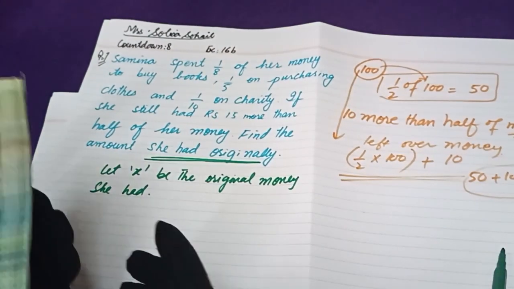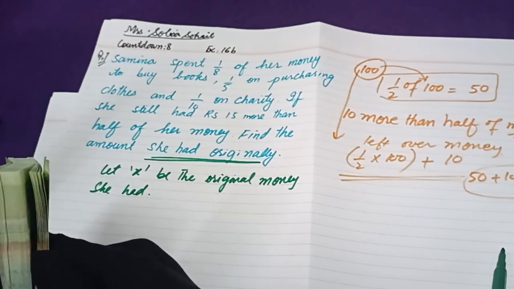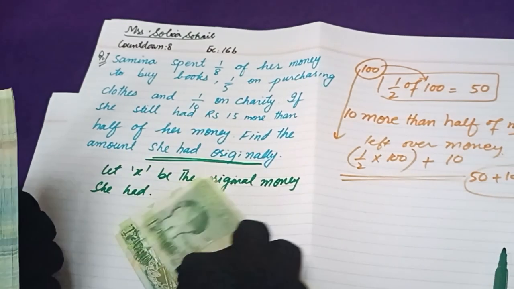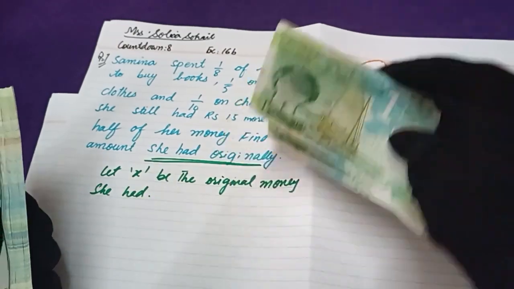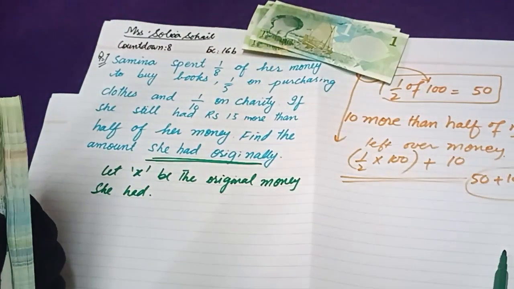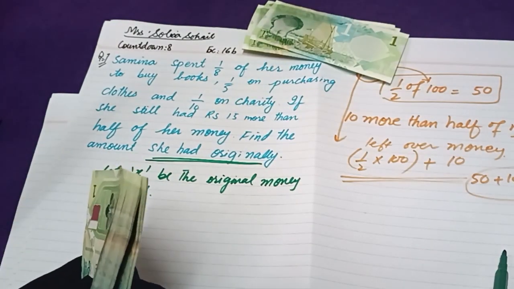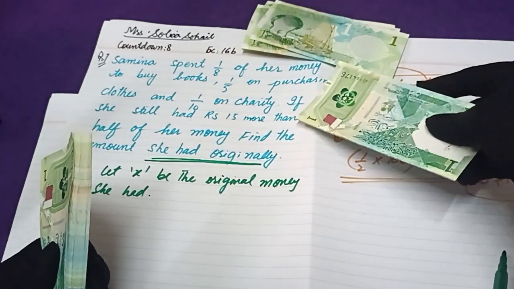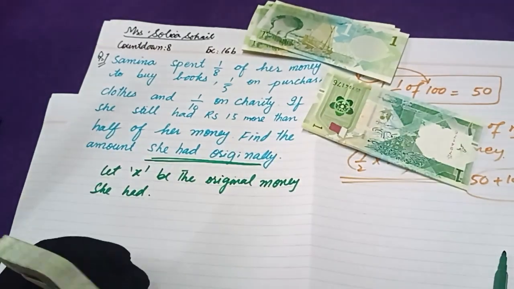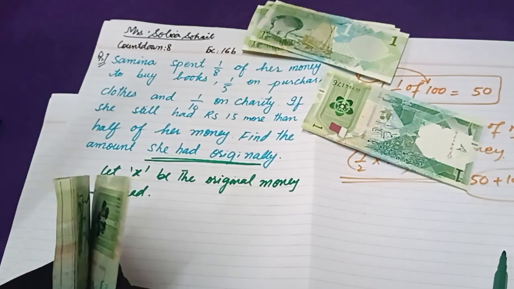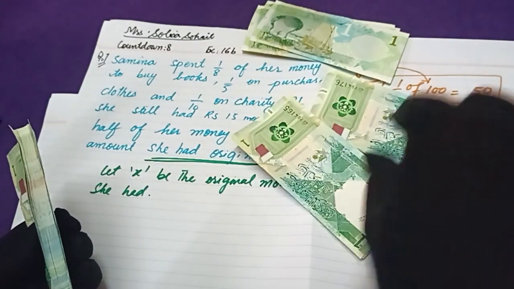Out of this X money, 1/8 she gave for purchasing books, then 1/5 of it she used for purchasing clothes, then 1/10 of it she used for charity.